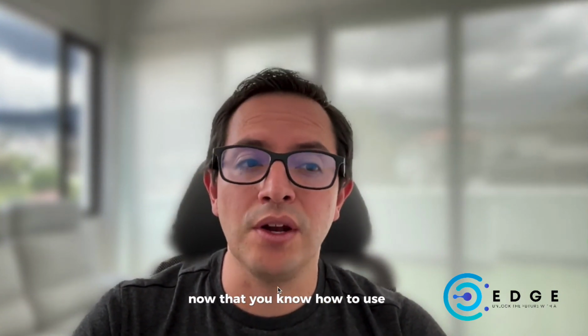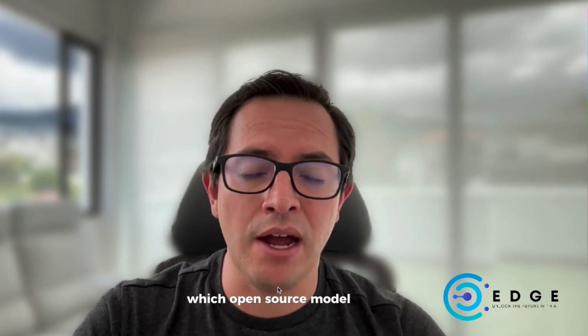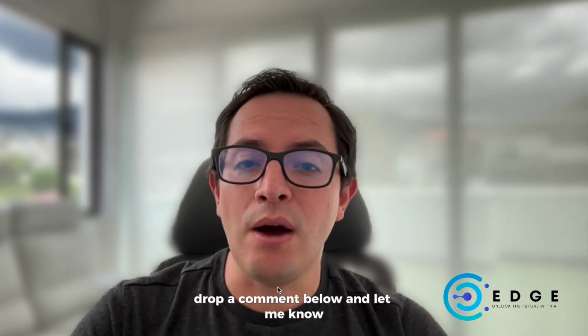Now that you know how to use LM Studio, it's time to put it into action. Which open source model are you most excited to try? Drop a comment below and let me know.